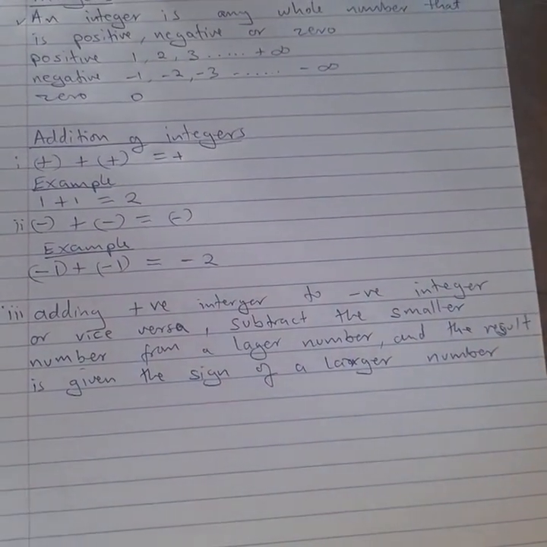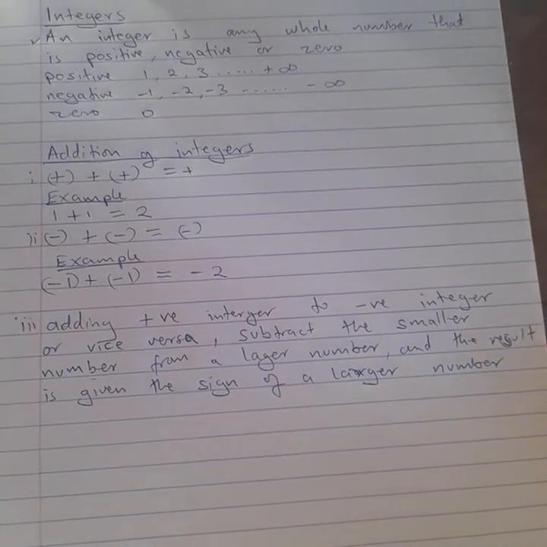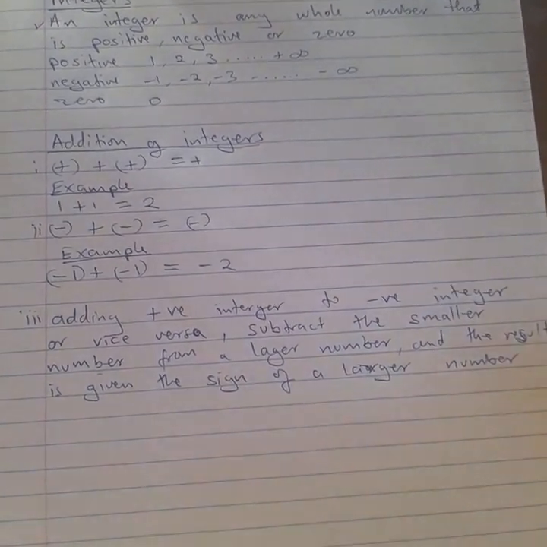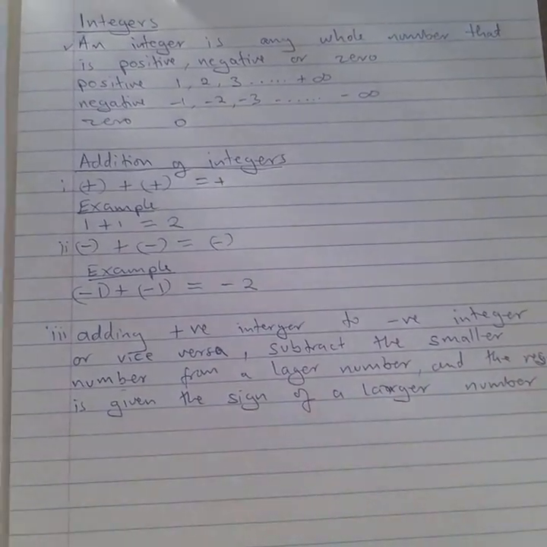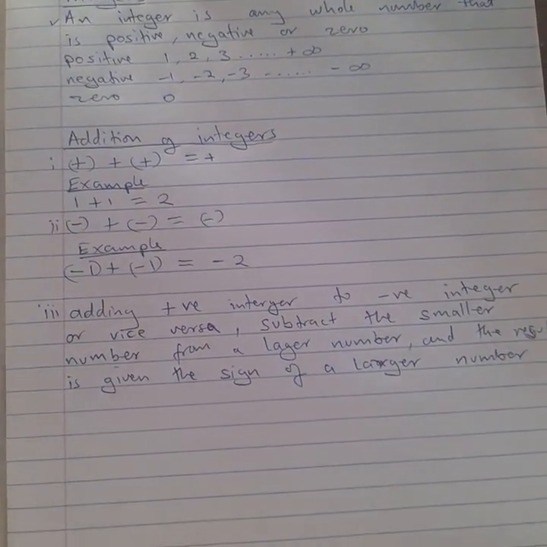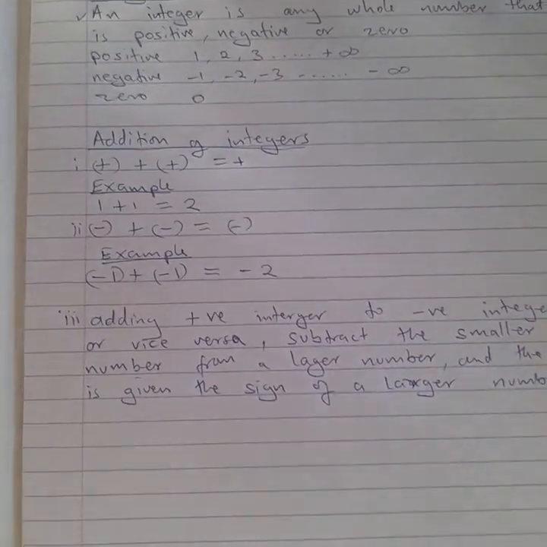Positive plus negative or negative plus positive, you take the smaller number, subtract it from the larger number, and then the sign of the answer will be the sign of the larger number.